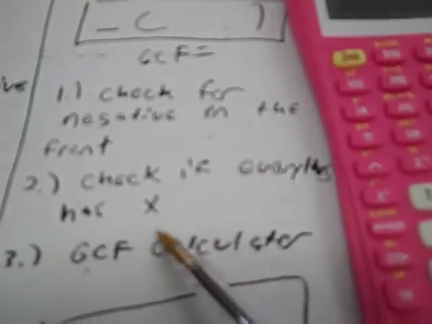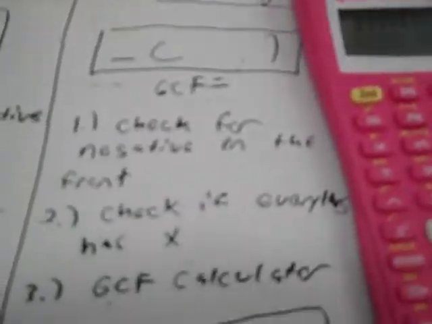Okay, so GCF, check for the negative in the front. It's not there. Check if everything has x. Well, we got x second, x first, and that doesn't have x, so don't put x there. Now we GCF calculator the 6, 13, and 5. See what we can maybe divide those by. And I just got a 1, so if 1's a GCF, that is not worth doing.